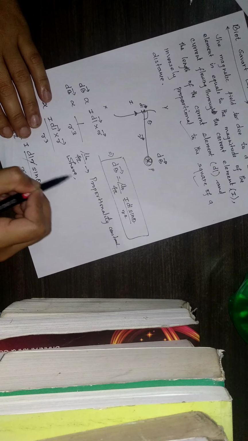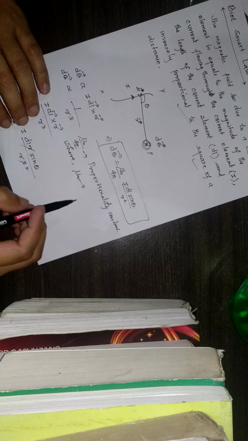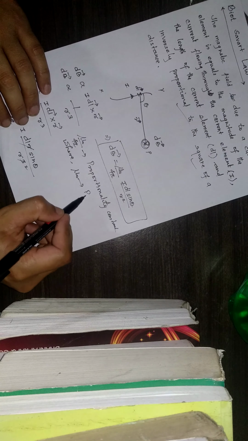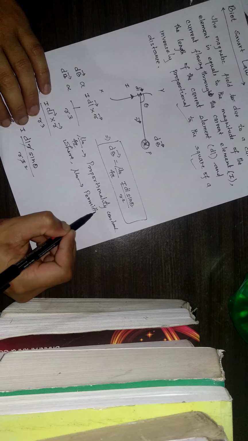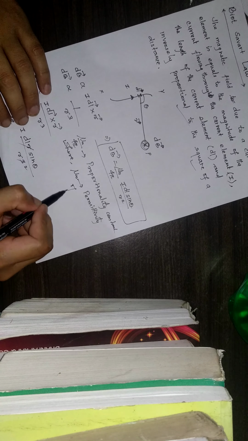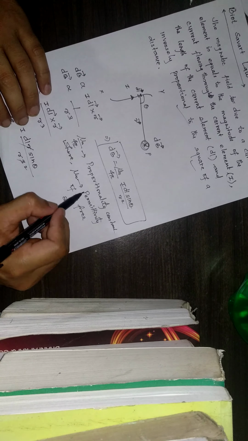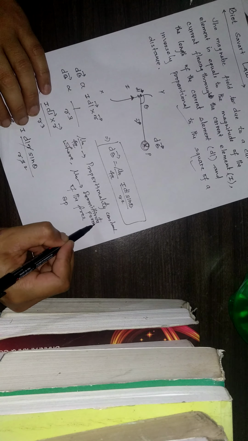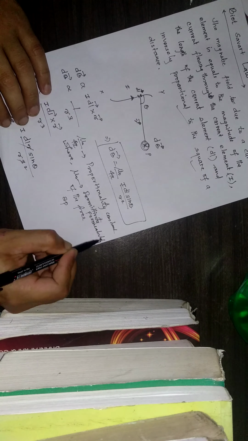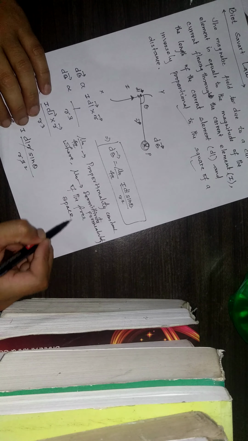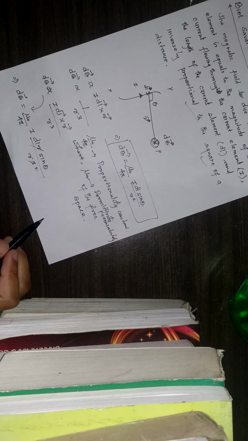Where mu 0 is the permeability of the free space.